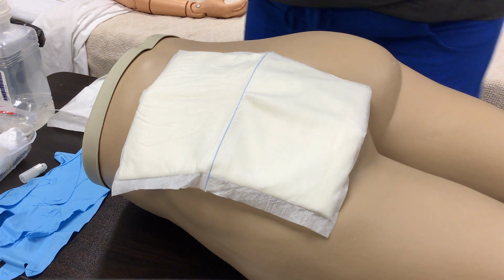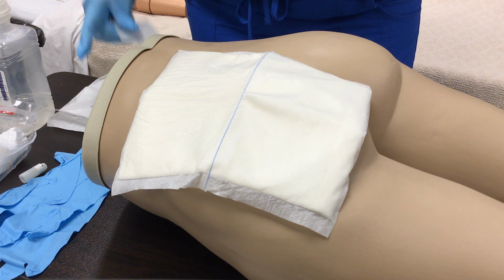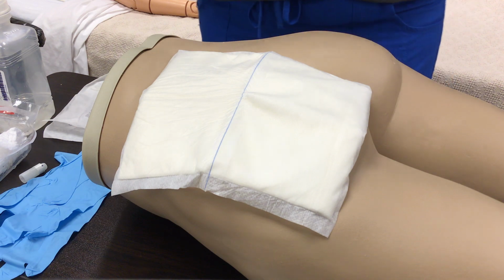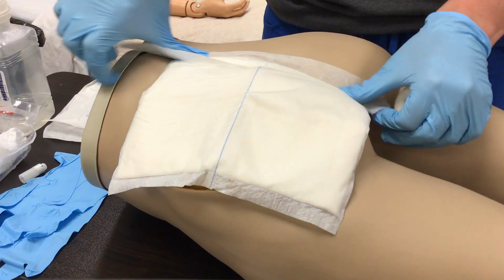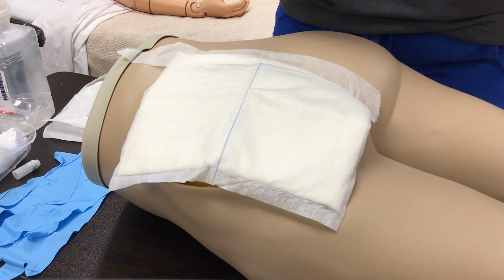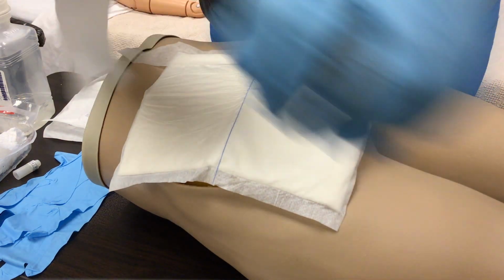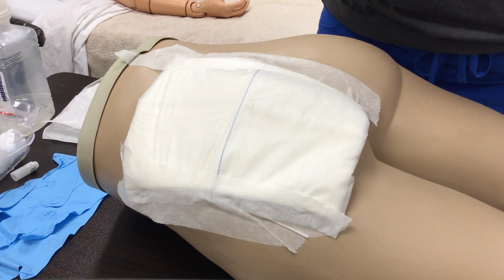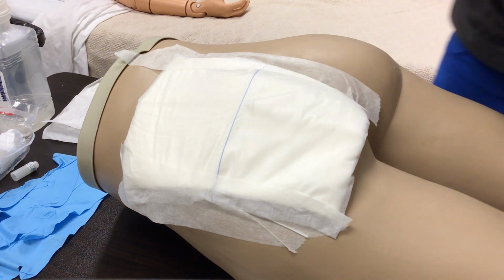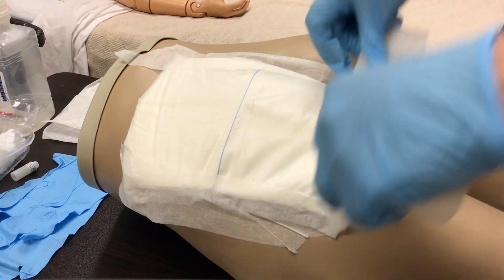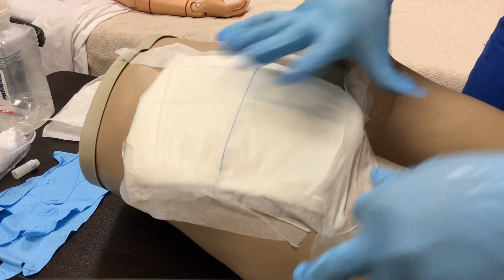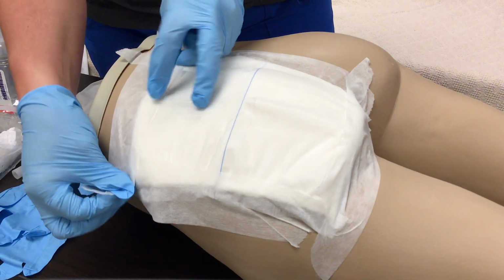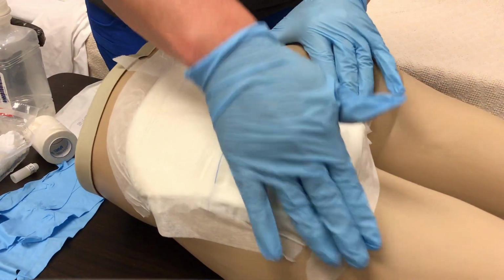You will want to take a pen or Sharpie to put your initials, date and time on the dressing. All right, and that's a basic dressing change.